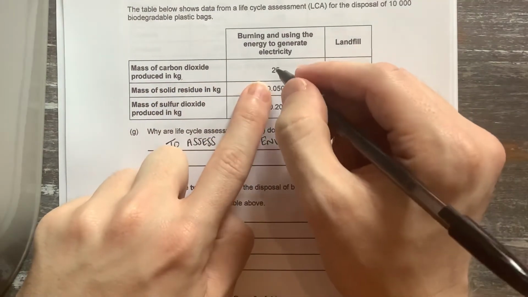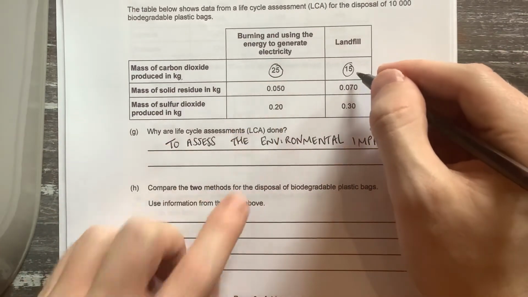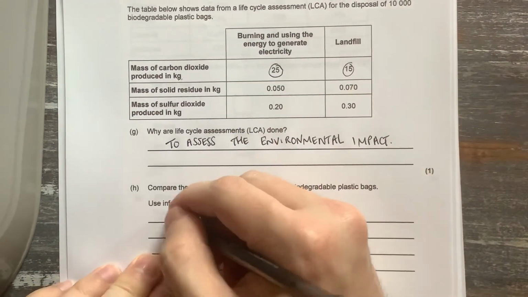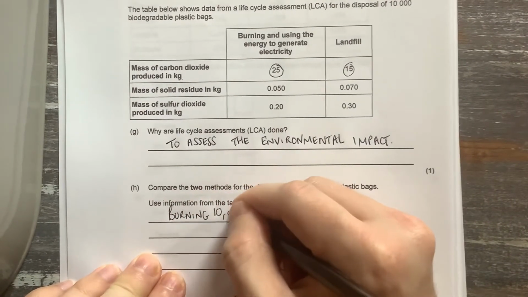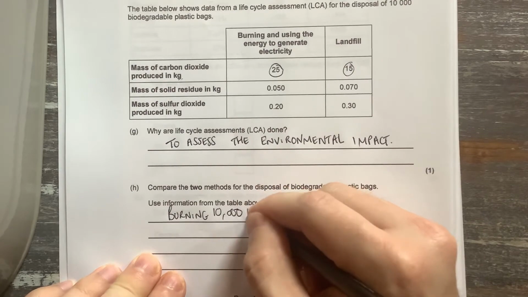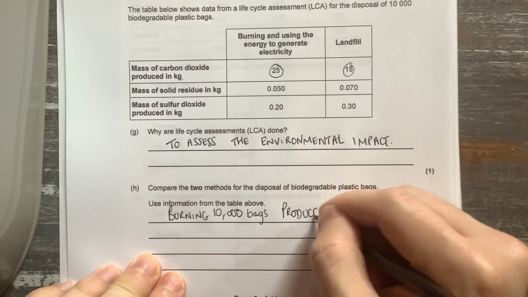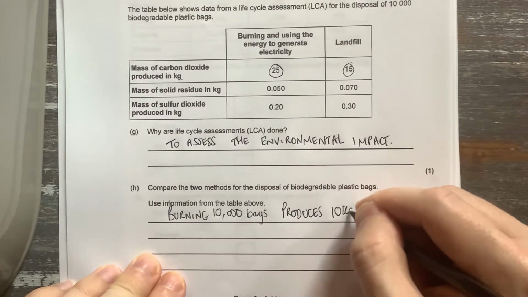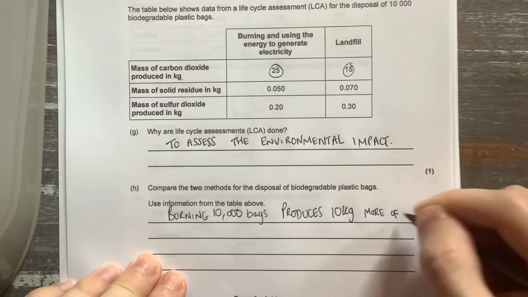Okay, so burning it produces 25 kilograms and landfill produces 15 kilograms. So burning 10,000 bags produces 10 kilograms more of carbon dioxide.